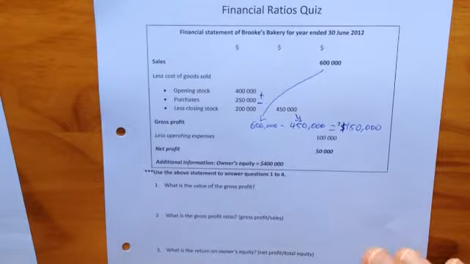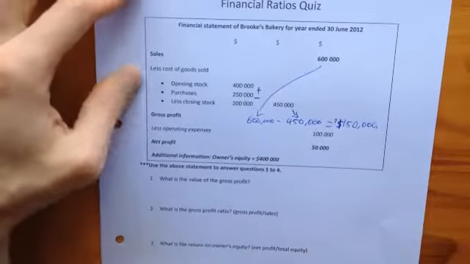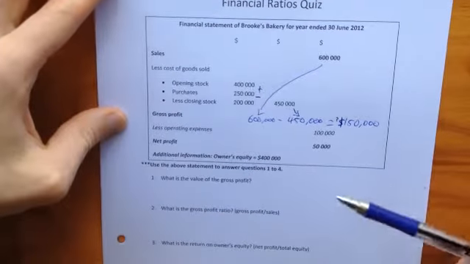Welcome to another installment of the ratios. Now we're looking at this ratio quiz that you were given in class. We're going to do that.